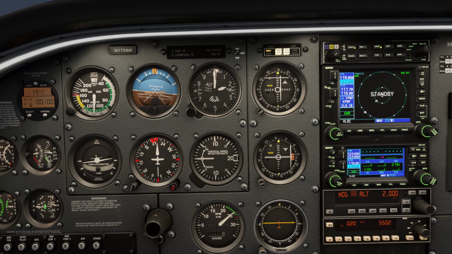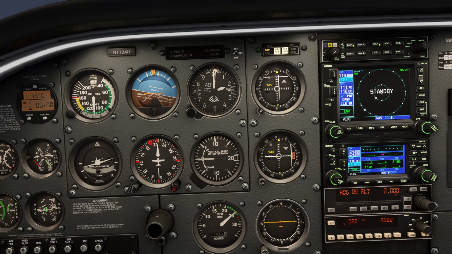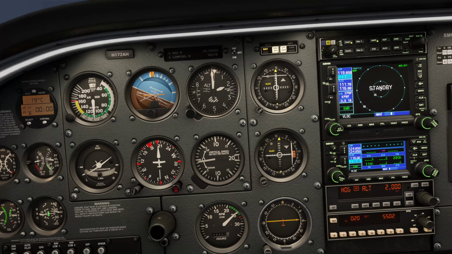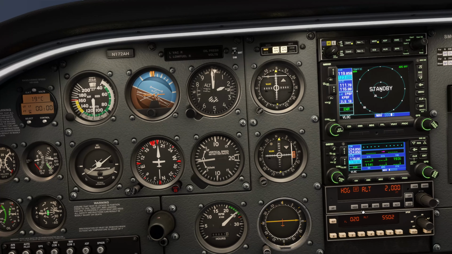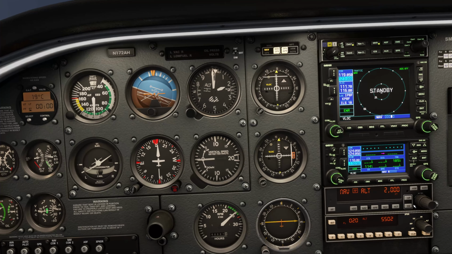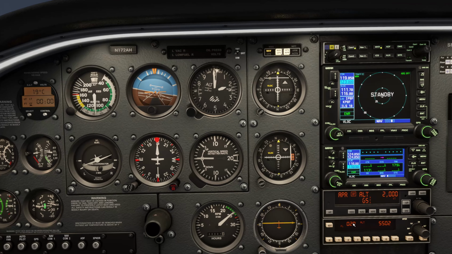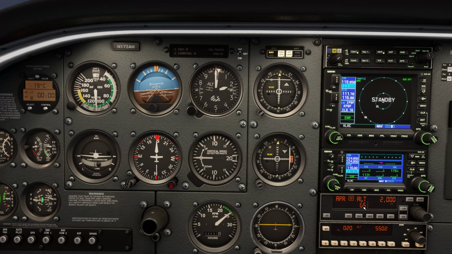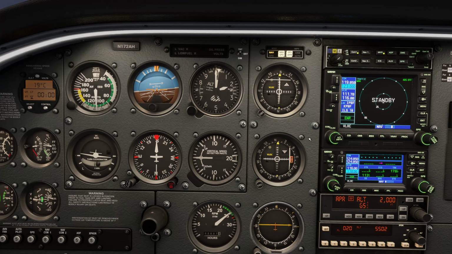So that is how you fly a DME Arc using traditional nav aids, and that's how you do it to an ILS approach. Go ahead and arm the approach mode. Approach is active and glide slope is armed, and we are good to go for the approach.